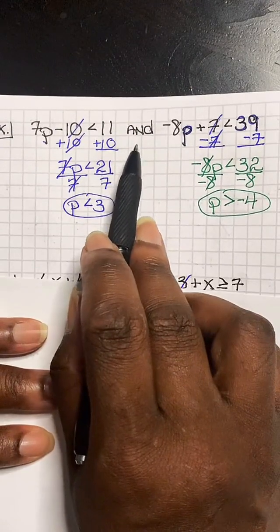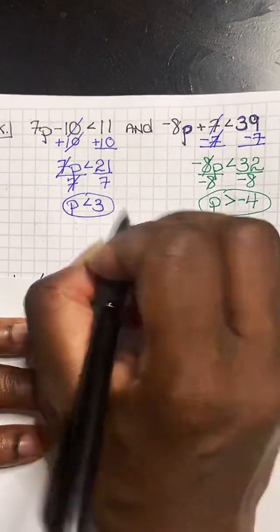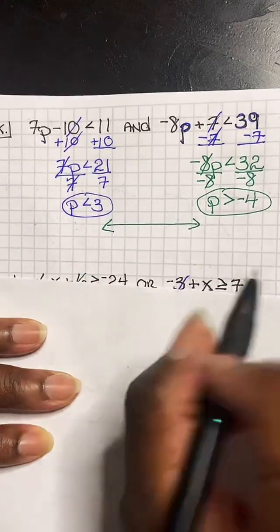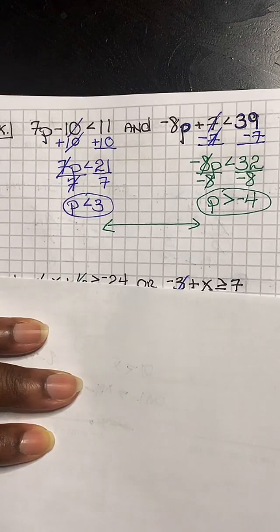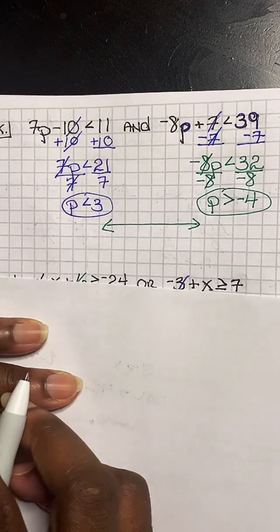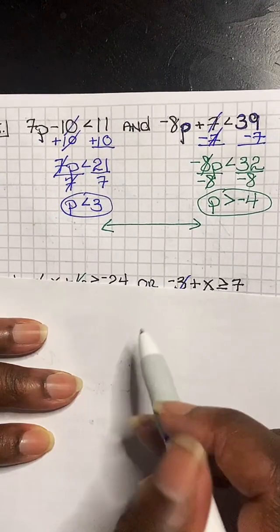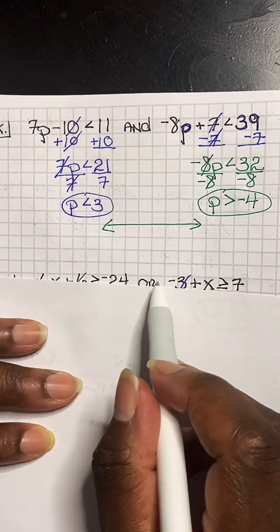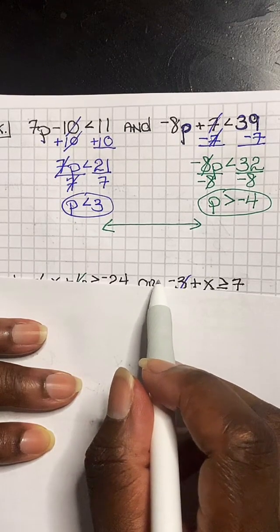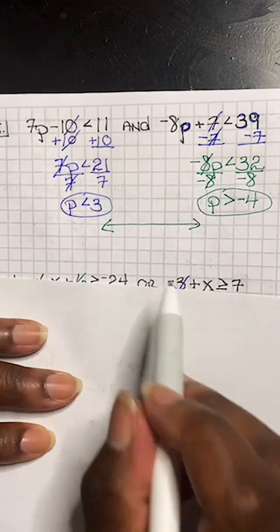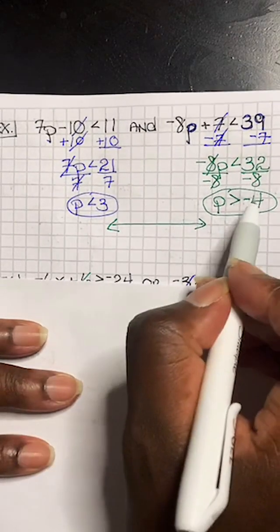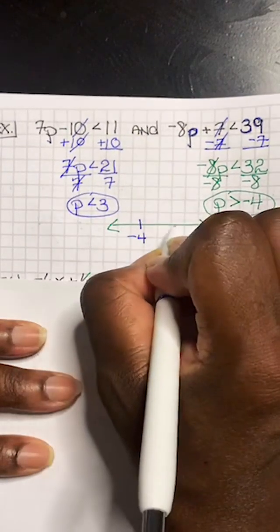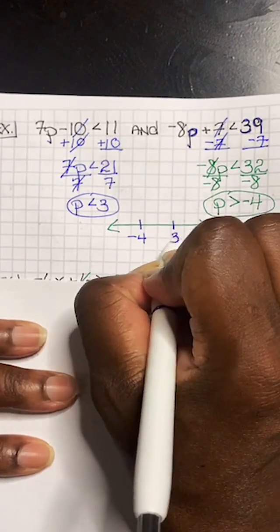So this is an "and" statement because they told us the word and. So let's see. My lowest number is not going to be 3. Okay. What's my lowest number? They kind of did a little twist and shake right here. Okay. Good. So it's negative 4. Negative 4 is what should come here. Positive 3 should come here.